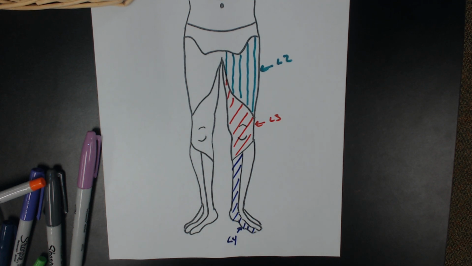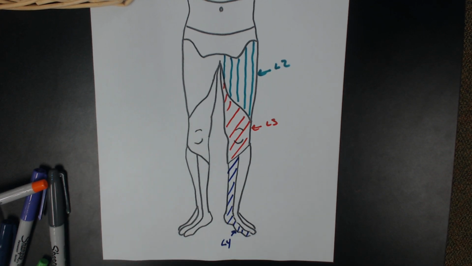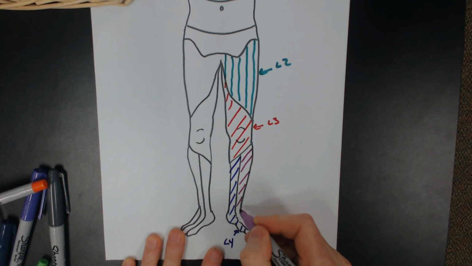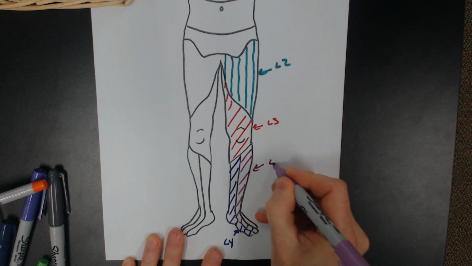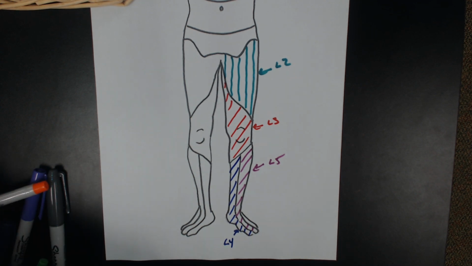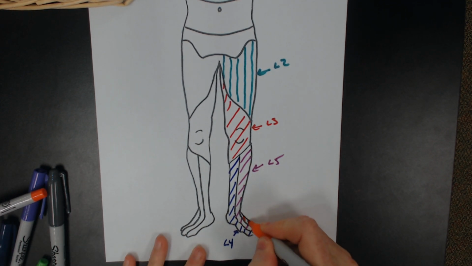Let's do L5 here. S1, I'll use orange here.